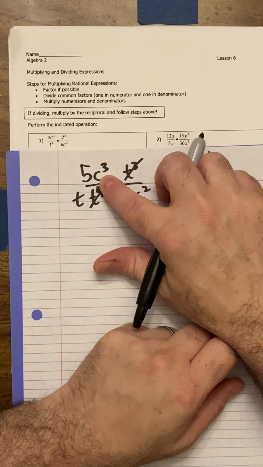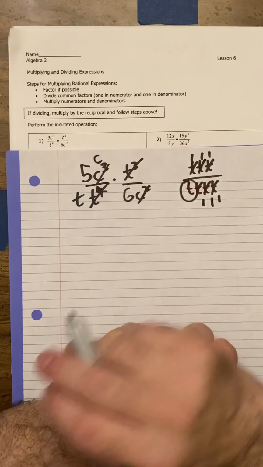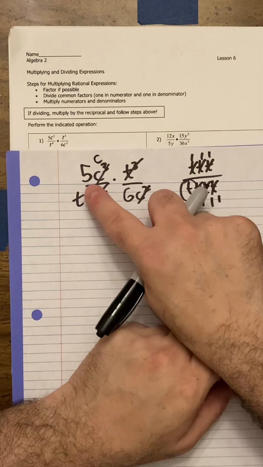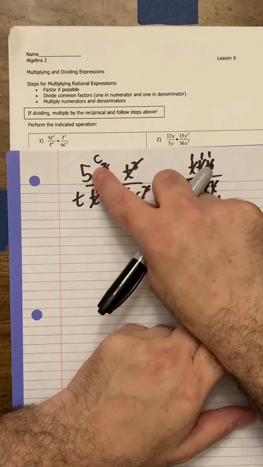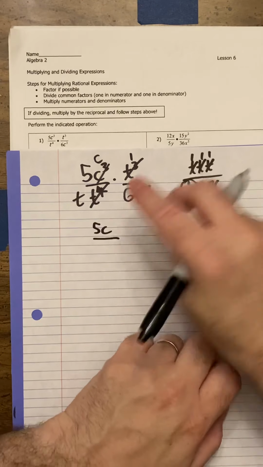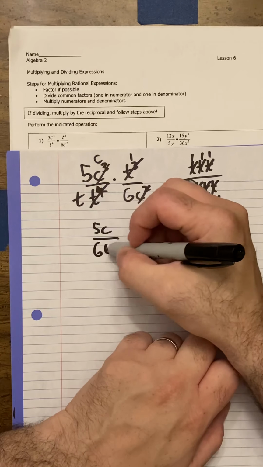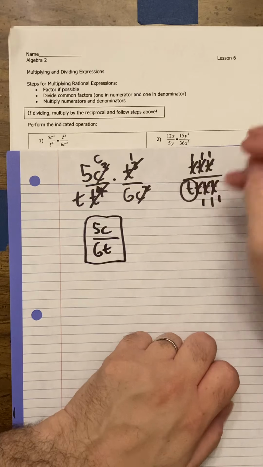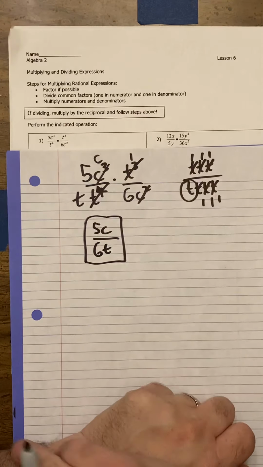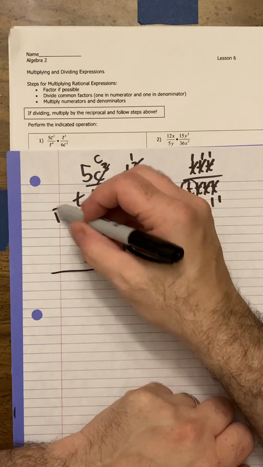Similarly, we have a c cubed here and a c squared here. That will divide out. There'll be a c left in the numerator. Let's find out what this is going to become. 5 times c times 1 is 5c. t times 6, times 1, is going to be 6t. And this is the fraction that was multiplied and reduced as much as possible. Okay, so that was question number 1.